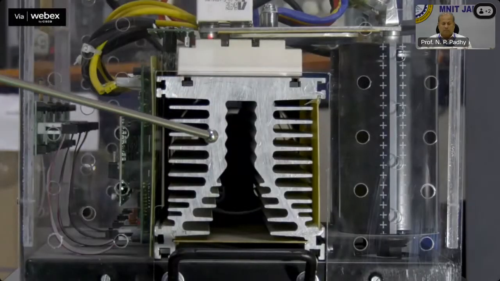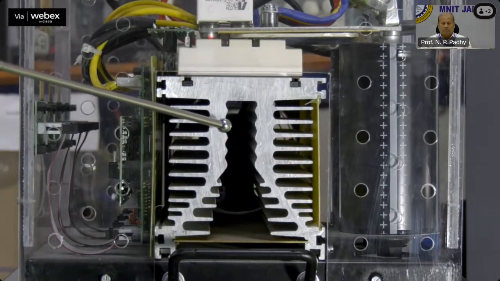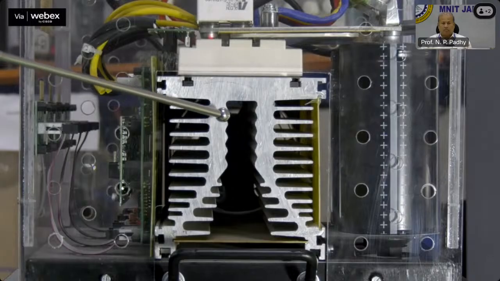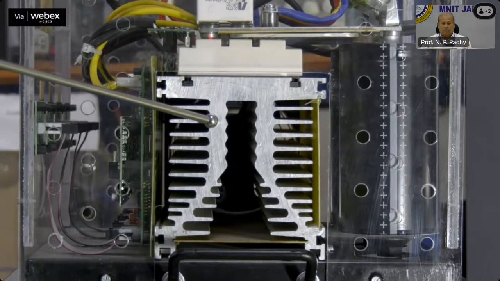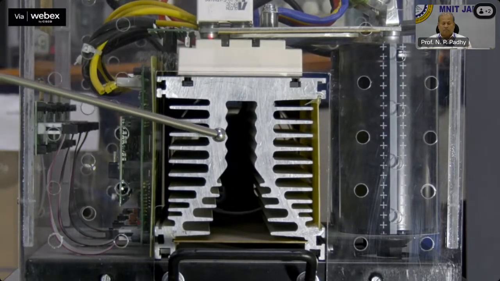These modules are attached to the aluminum heat sink, which can be seen here, to dissipate the heat. These IGBT modules are popularly used in solar inverters, motor drives, as well as UPS applications.